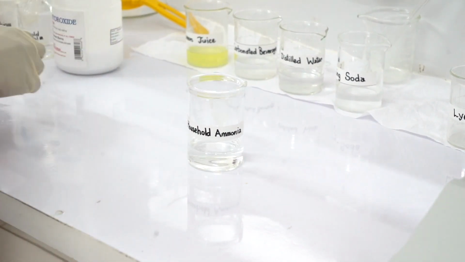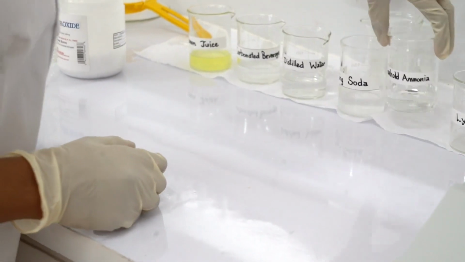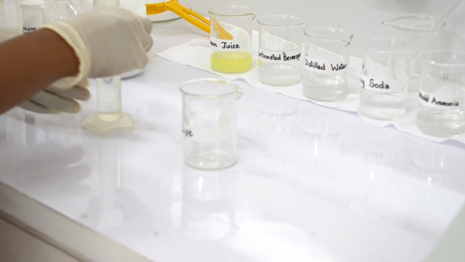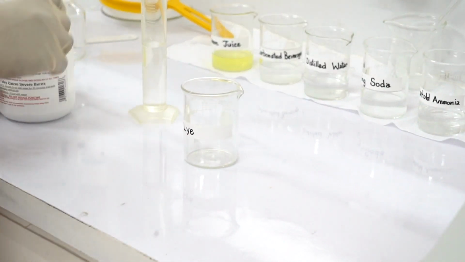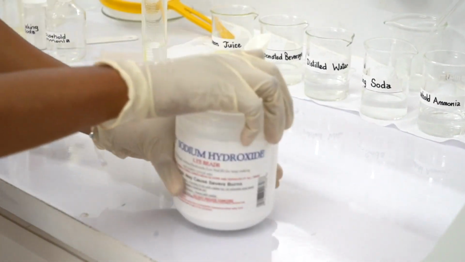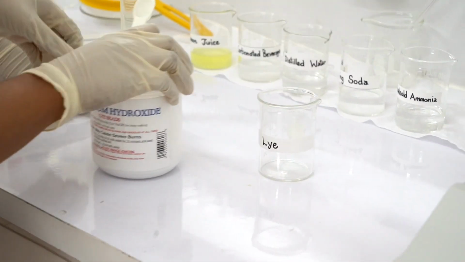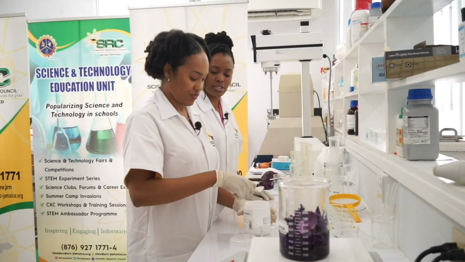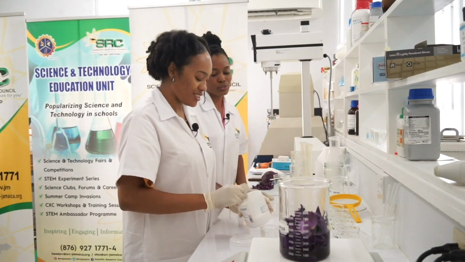And our final test substance is sodium hydroxide, also known as lye. So this again is a solid substance, so we will have to dissolve it in water. I've weighed out 40 ml of water, and we're going to add half teaspoon, that's right? Right, half teaspoon, to it.